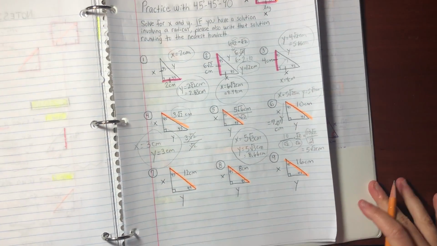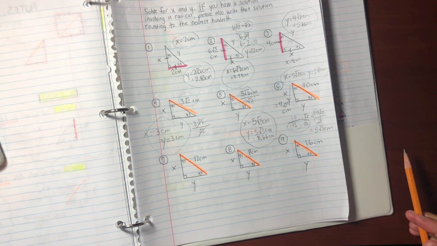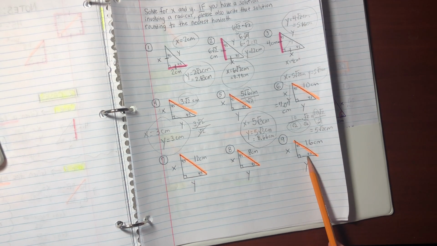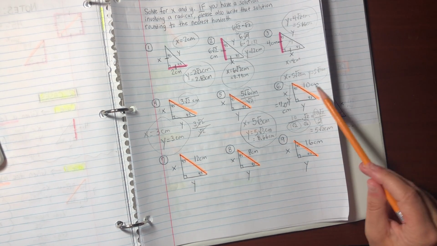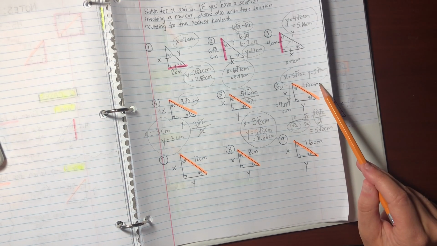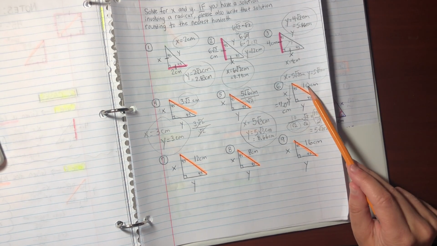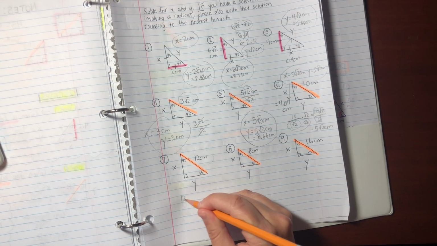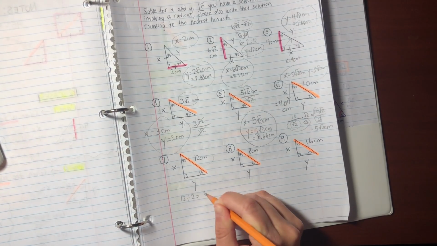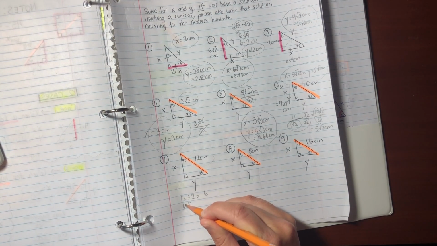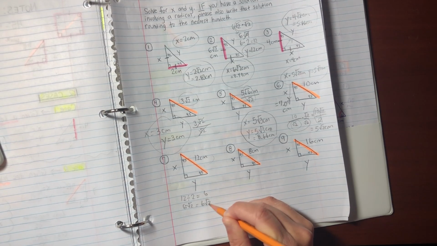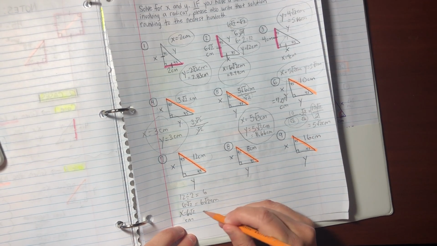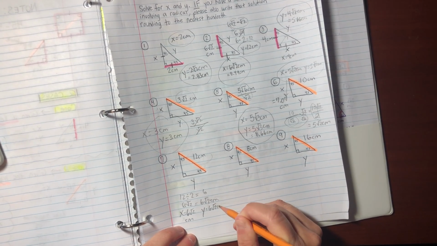All right, and my last 3. Since I didn't do the shortcut for 6, I'll do the shortcut for 7, 8, and 9, because it's the exact same process. All you're going to do is take that whole number, that hypotenuse, and cut it in half. So 10 divided by 2 would give me a 5, and then you just multiply by root 2. For 7, if my hypotenuse is 12, I do 12 divided by 2, which is 6, and then 6 times root 2 gives me 6 root 2 centimeters. So x equals 6 root 2 centimeters, y equals 6 root 2 centimeters.